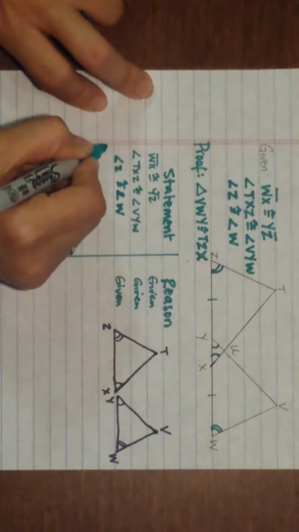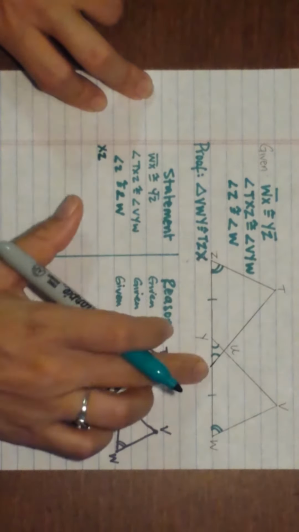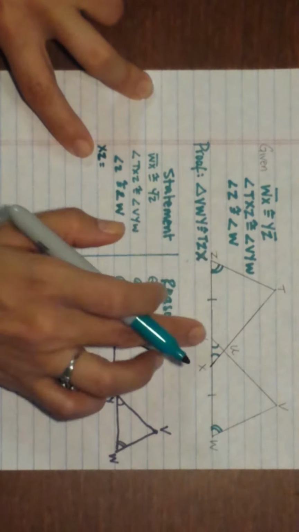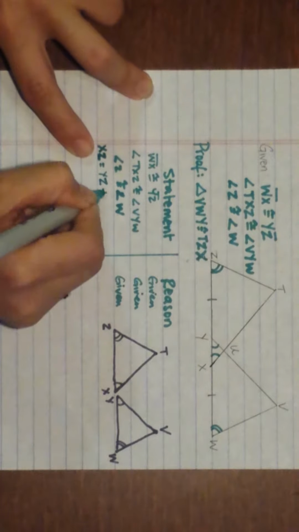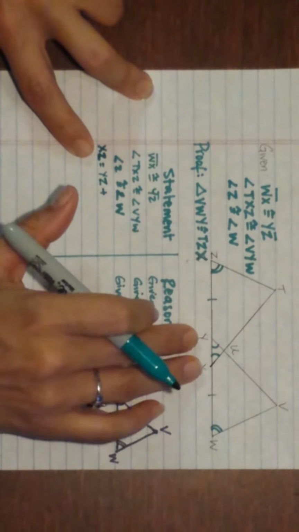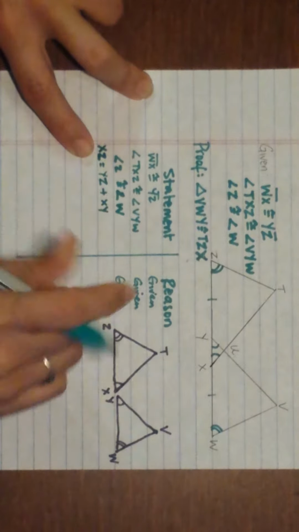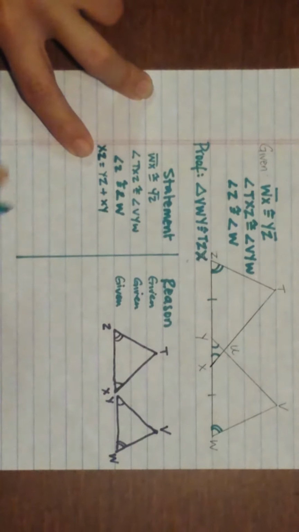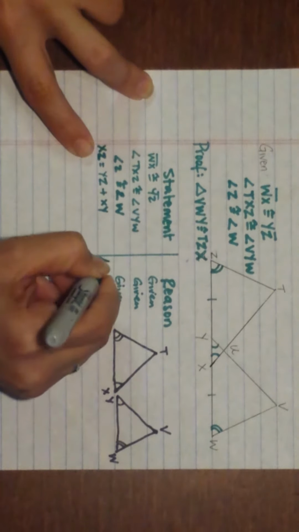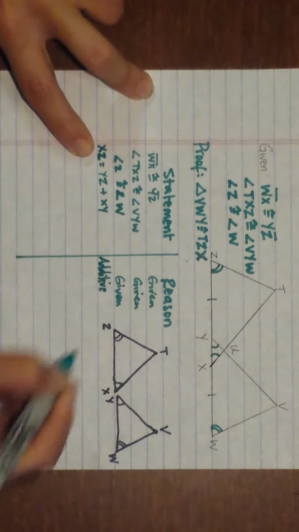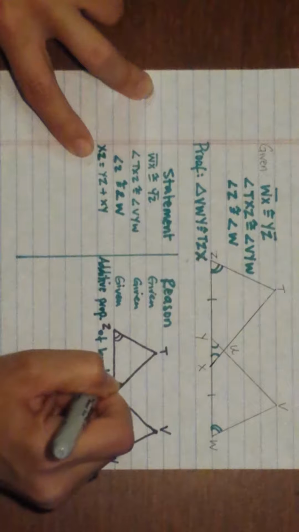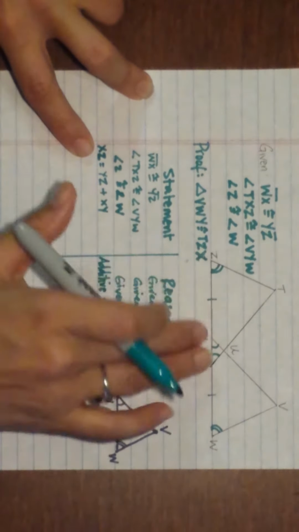So this is what I can say. XZ, from X to Z, is YZ, from Y to Z, plus this part right here, which is XY. So this whole thing is this plus this, and that's going to give you the whole thing. The reason for that is I'm adding something. So the property is called the additive property of length. This plus this is the whole thing.